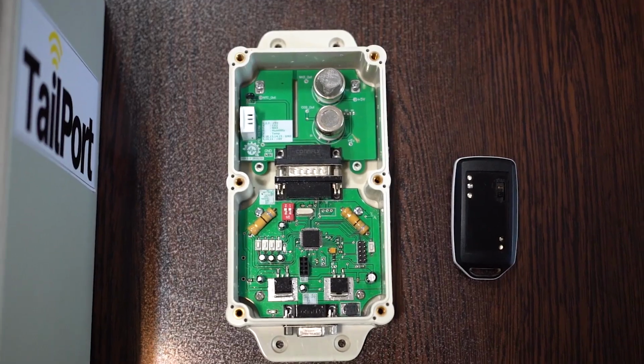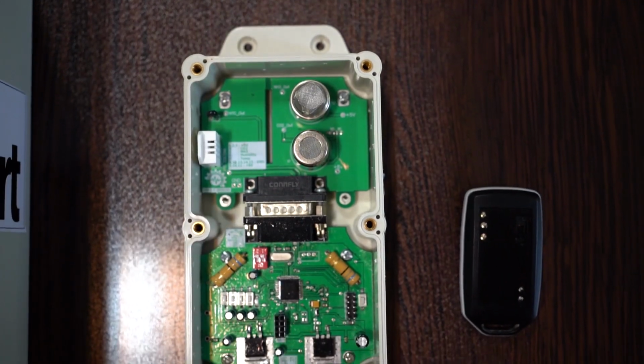Sensor box with the tag reader. Sensor box and tag.